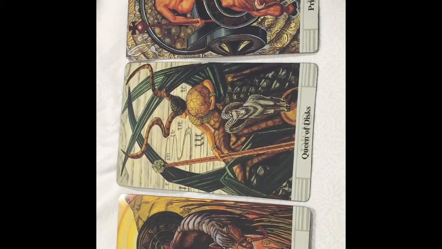So what we're looking at here are the infamous and oh so looming court cards from the Thoth Tarot. Now, I learned Rider-Waite-Smith first, so I do have another video where I talk about assigning different zodiac signs to the court cards, how it has worked for me, and it worked for me pretty well the whole time.